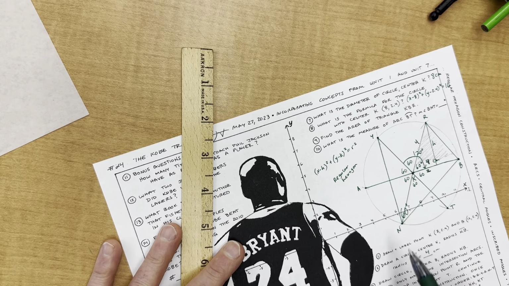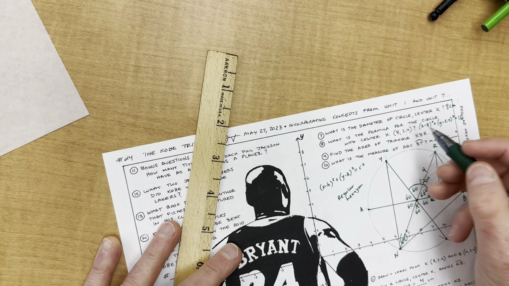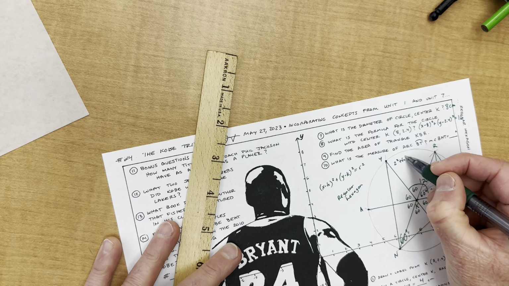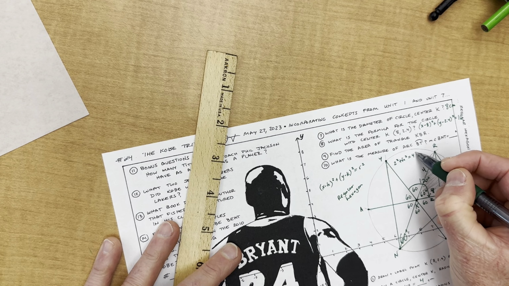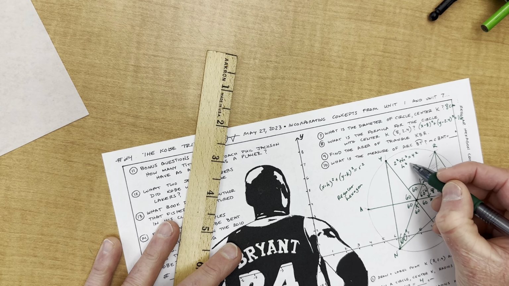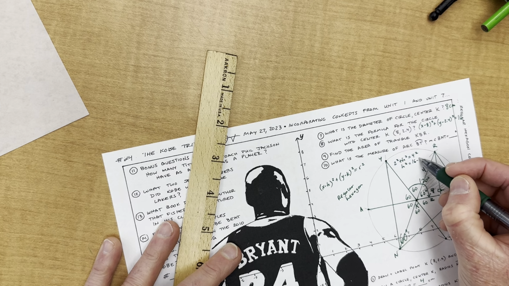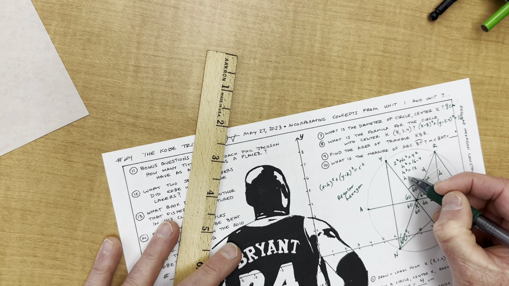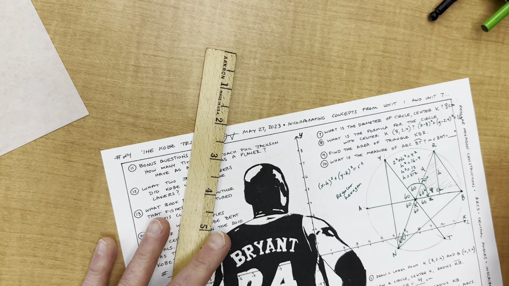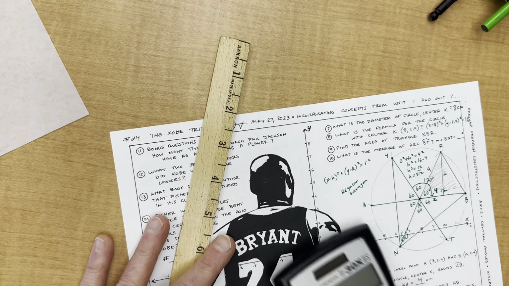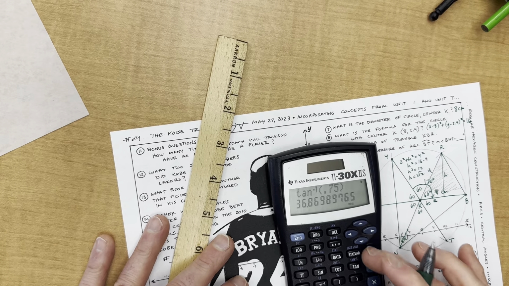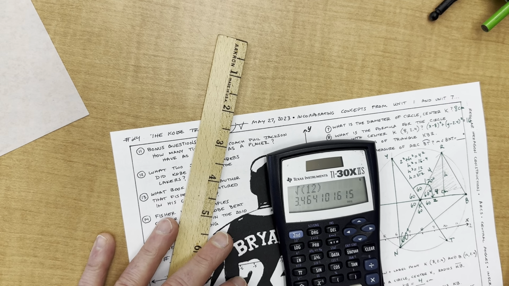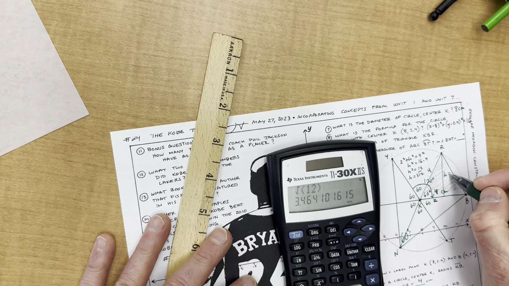So we're going to say 2 squared plus h squared equals 4 squared. So h squared will equal 16 minus 4. h squared will equal 12. h will equal the square root of 12, which is 3.46.